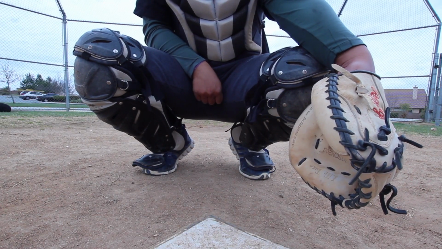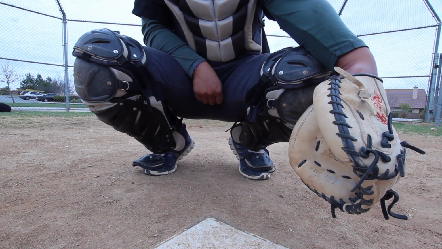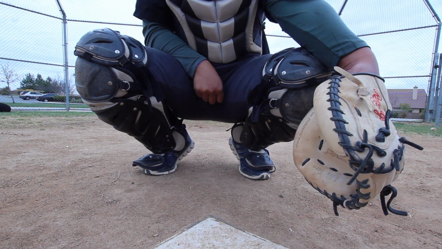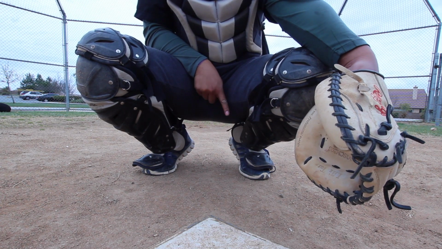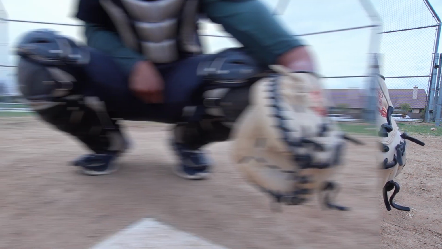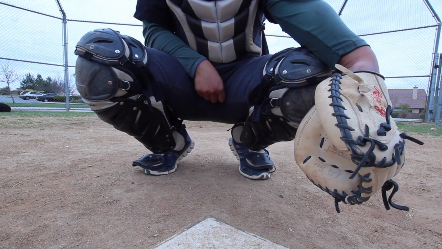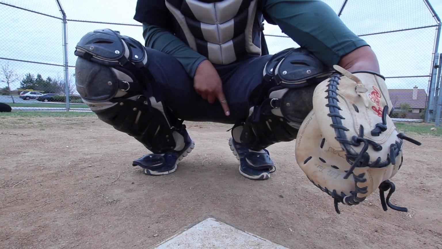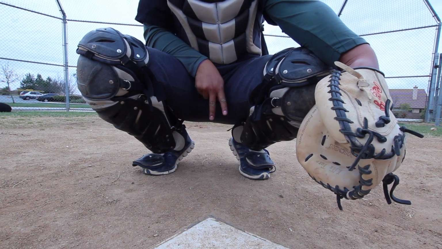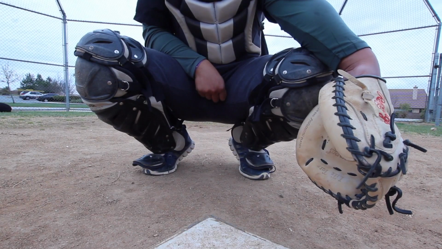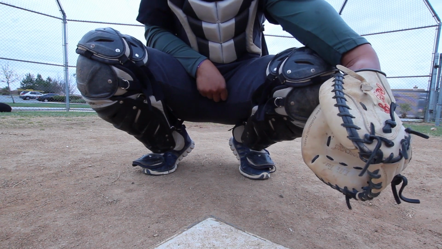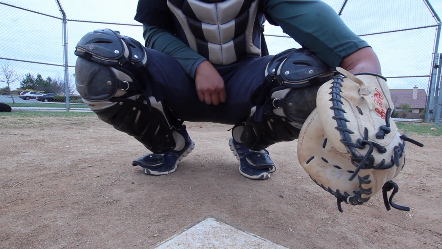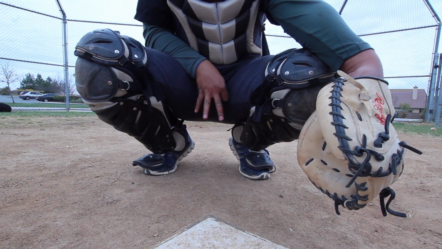So for the first example of third sign, I'm going to go fastball. That was fastball because fastball was the third sign. Second example, I'm going to go curveball third sign. That was curveball because curveball was the third sign. Lastly, I'm going to go changeup third sign. That was changeup because changeup was third sign.